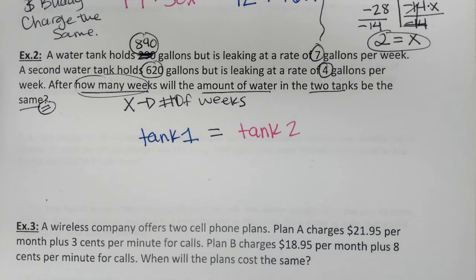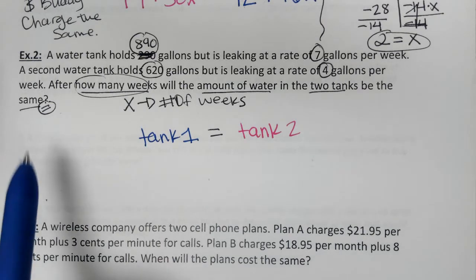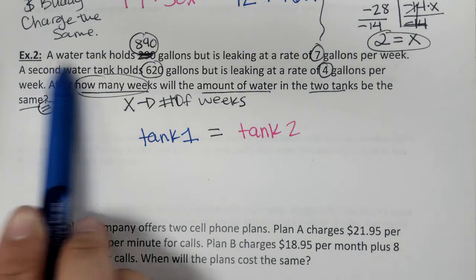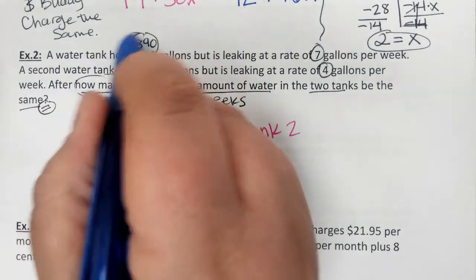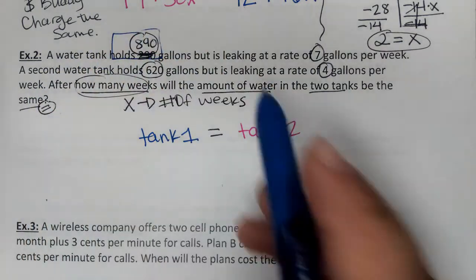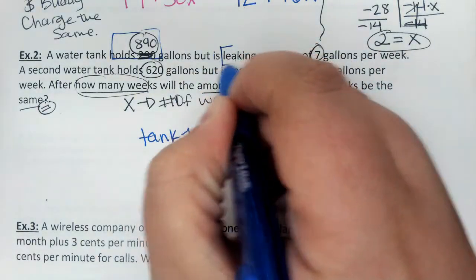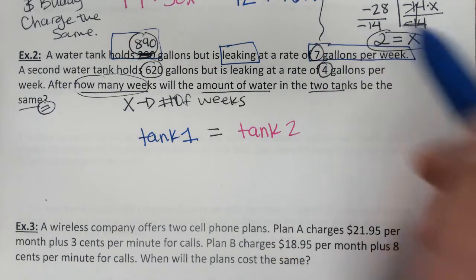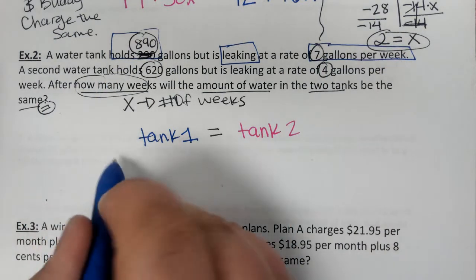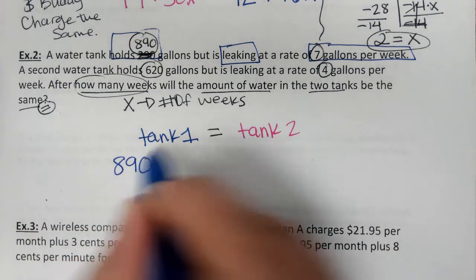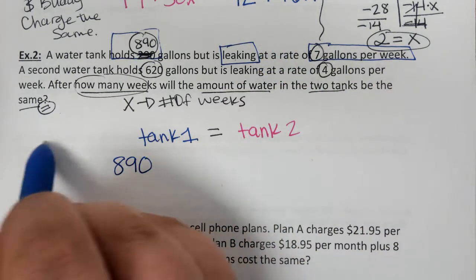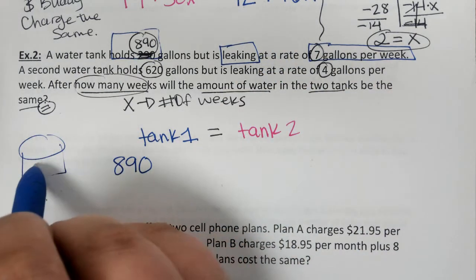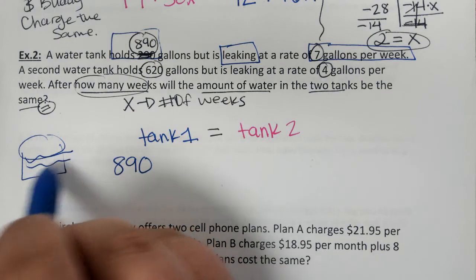Going back and reading the problem then, we'll start boxing our important information. A water tank holds 890 gallons of water, and it's leaking, I think that's important, at a rate of 7 gallons per week. Okay, so we start with 890. Leaking means if the tank is leaking, then it's getting smaller and smaller.